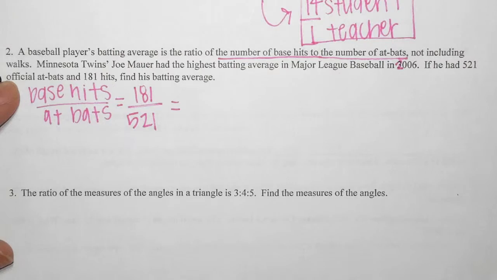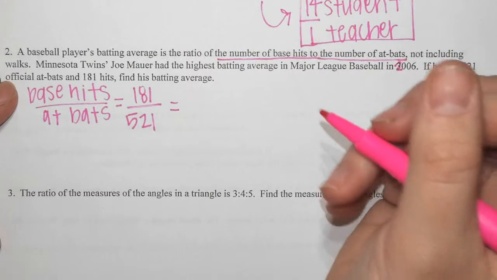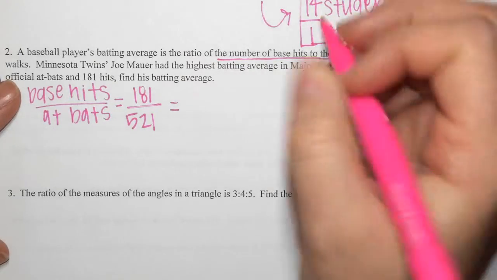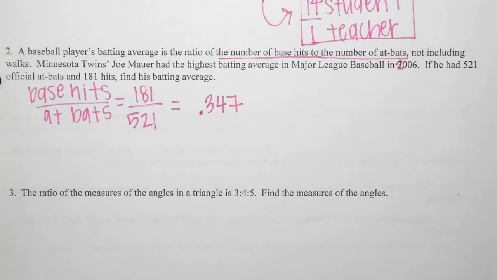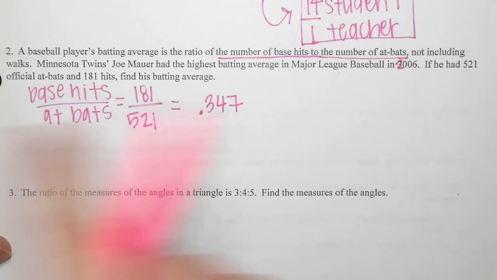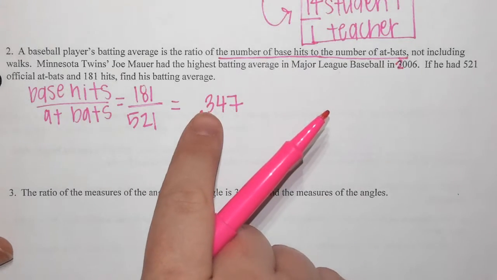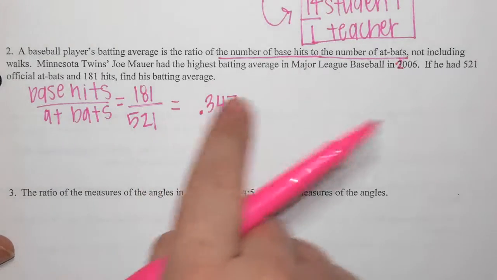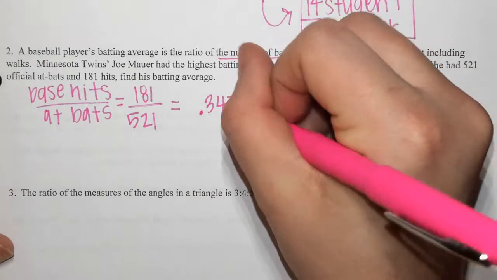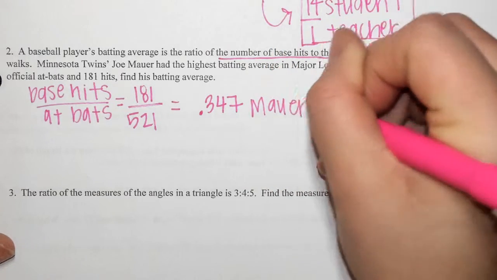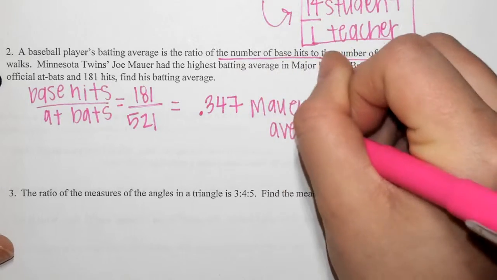Now, do y'all ever watch baseball games? Okay, so a batting average isn't like a fraction. It's usually a decimal that's 3 places long. I know it looks weird to people who don't watch baseball, but batting averages are given like this. So this .347 was Mauer's batting average.